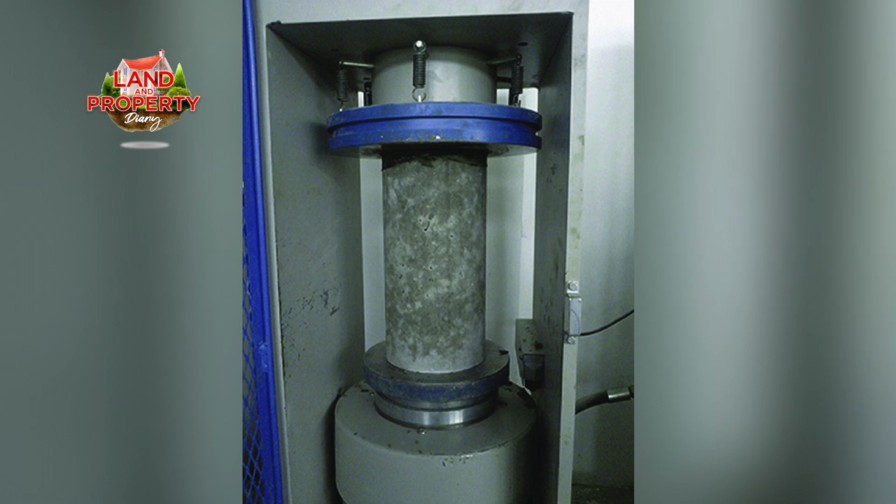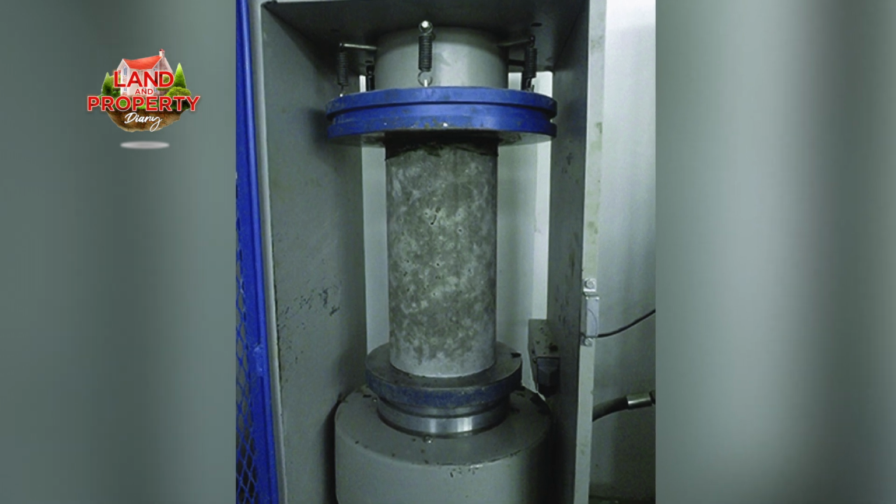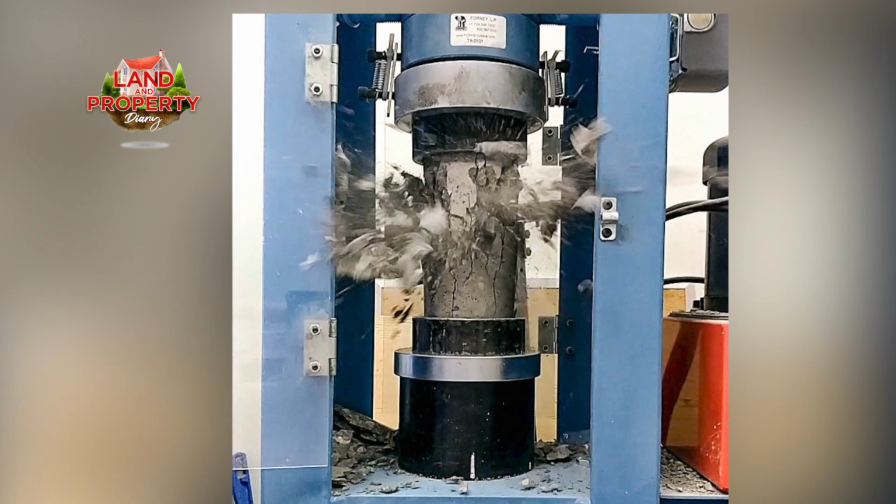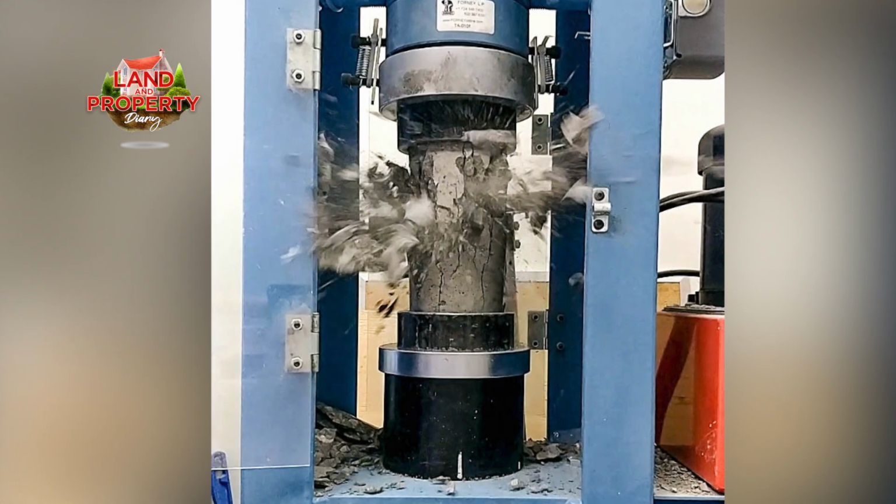The sample is given a day to harden, then it is immersed in water for up to 28 days. Then it is taken to equipment called a compressive strength testing machine, whereby it is compressed until it crushes.